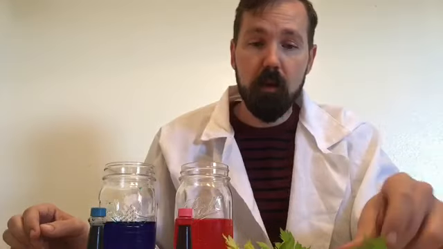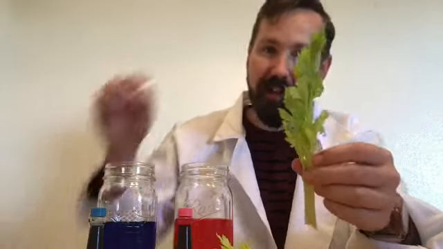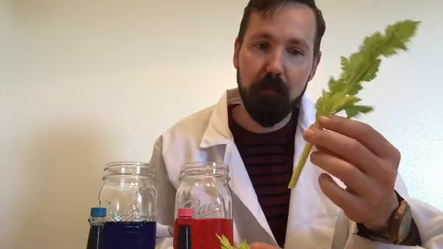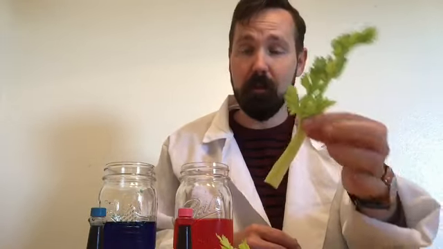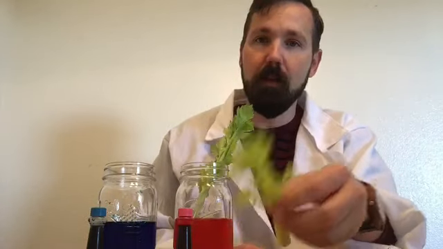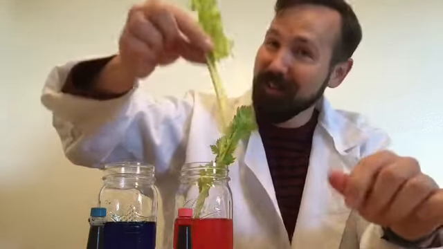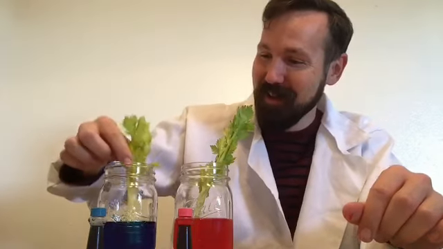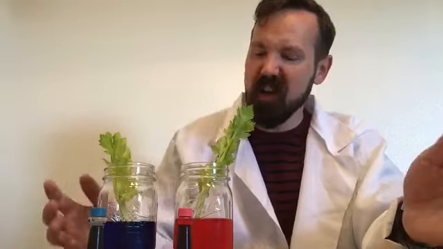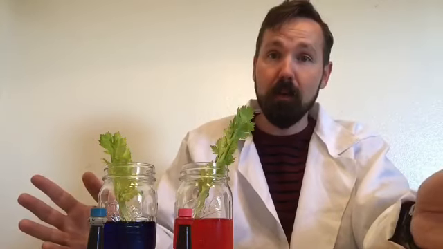Alright, so now what we're going to do, you need the celery that has leaves on it too, because I think it'll change the color of the leaves. But let's see. I'm going to take the celery and put it in the red water now. And then this other piece of celery, I'm going to put in the blue one over here. It's not going to happen right away, so we have to wait a little bit, okay?